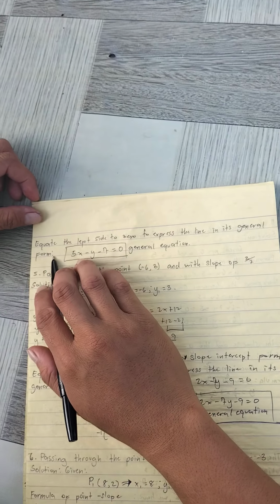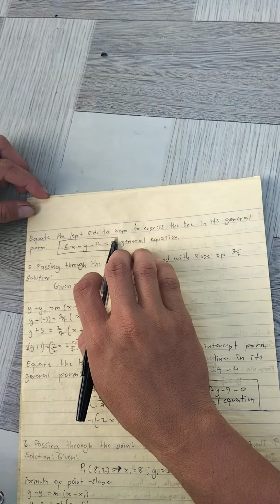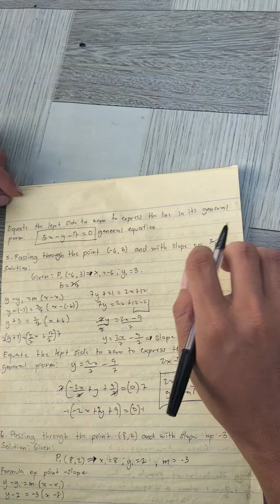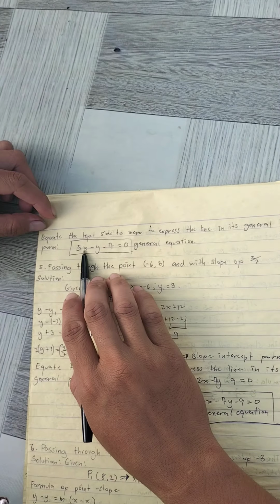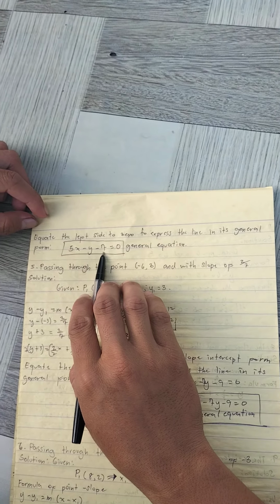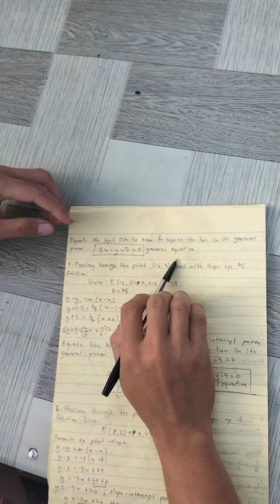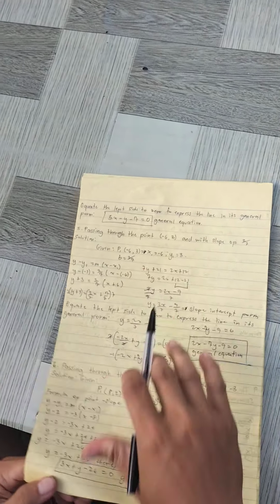Equate the left side to 0 to express the line in its general form. So, 4x minus 5y plus 11 is equal to 0. So, this is our general equation.